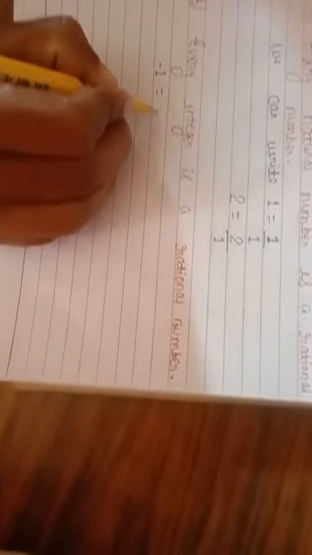Now second, every integer is a rational number. Take an example of any integer. We can write here -1. -1 is an integer, and it is called a negative integer. We can also write -1 in the form of p upon q, -1 upon 1.